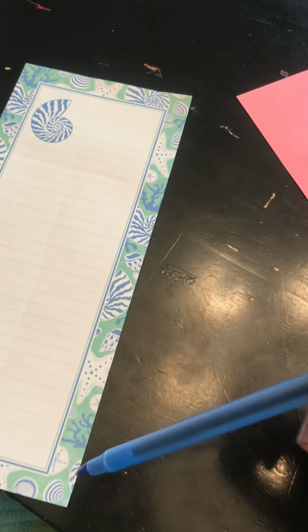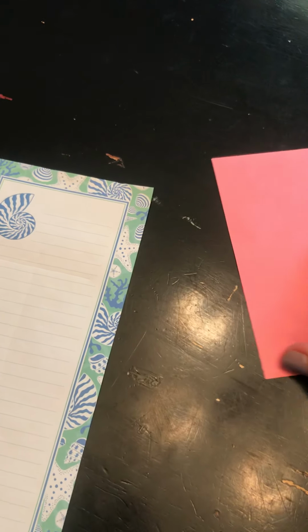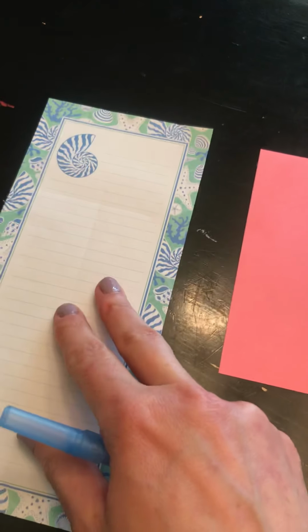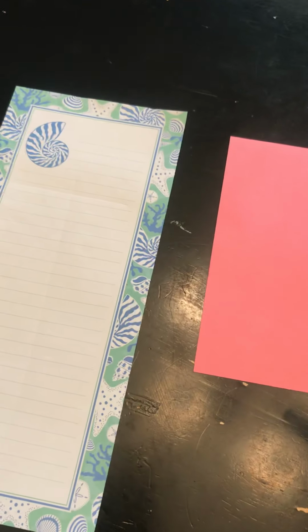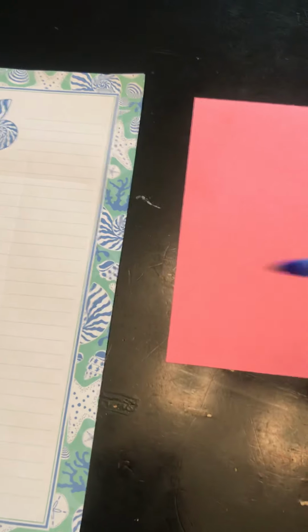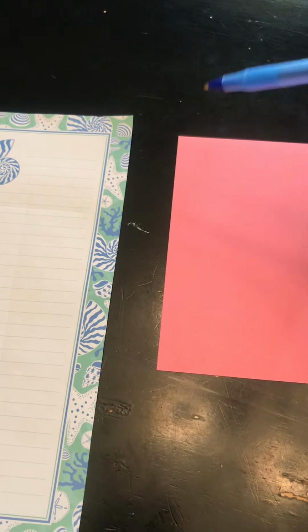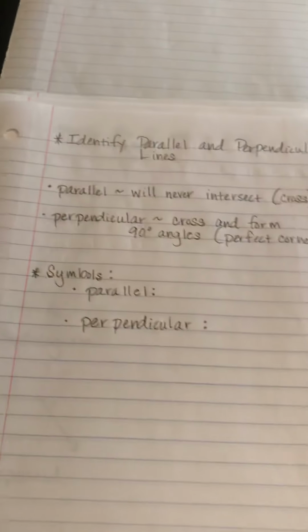Okay, if you can look at the lines, so this line and then this line, you can see that up in this area they would intersect. So they would not be parallel. To make them parallel, they would have to be perfectly spaced. You see that? Now they are parallel. So this line could extend forever, and it would never intersect this line. Okay, so that is what we call parallel.